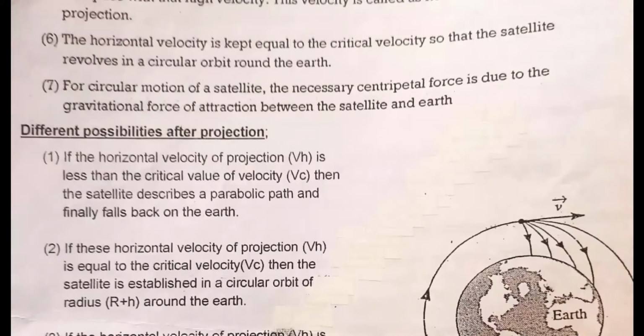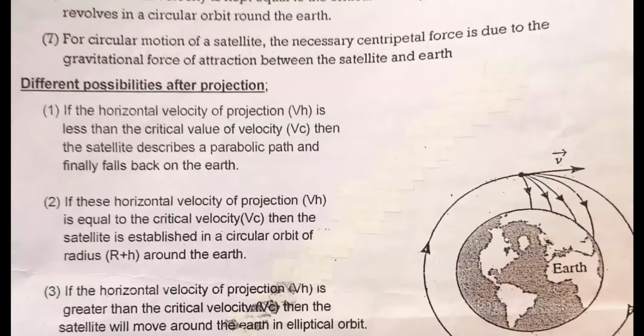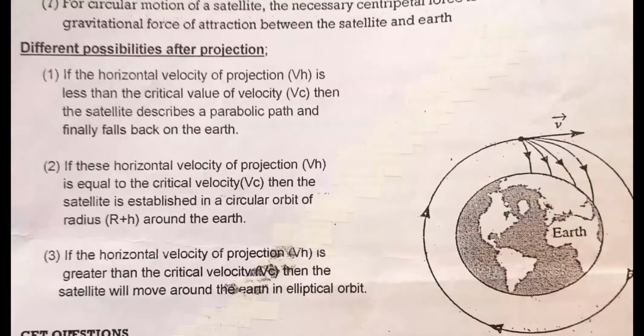Now the different possibilities. The first possibility is if the horizontal velocity of a rocket is less than the critical velocity, then the satellite describes a parabolic path. The arrows shown in the diagram are parabola types. It will come back to the Earth, it falls back to the Earth.